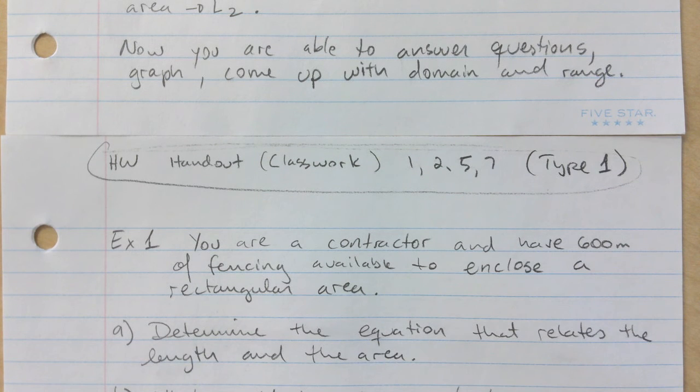There's a handout that I just put up for classwork to practice type 1 a few more times. The wording is interesting. I think I have the answer key somewhere, so I'm going to post the answer key. Just 1, 2, 5, and 7, because the other ones you won't be able to do yet.